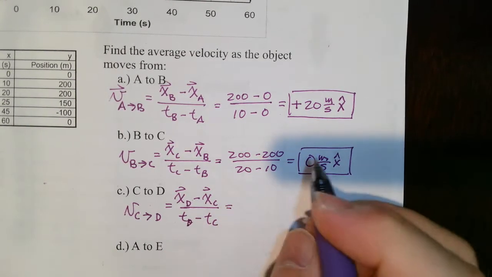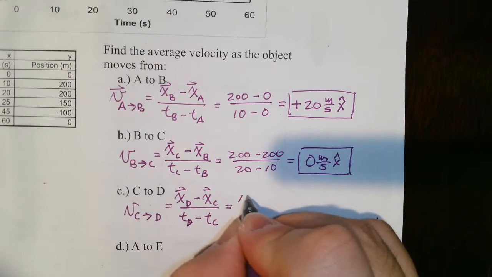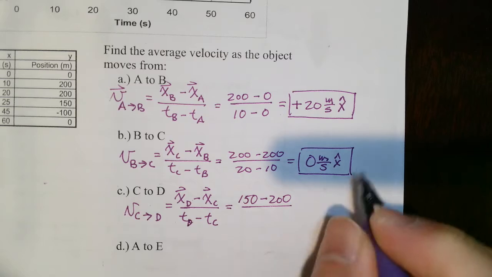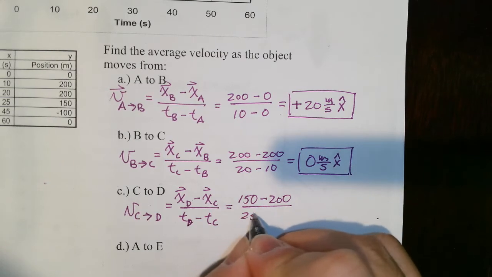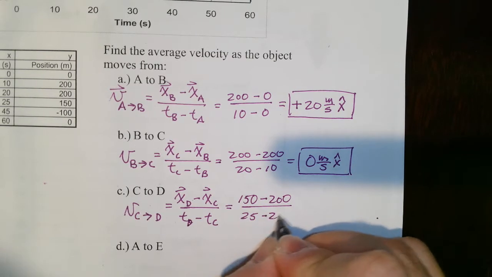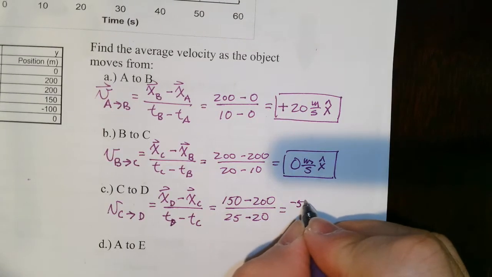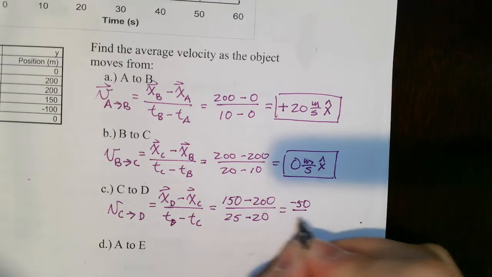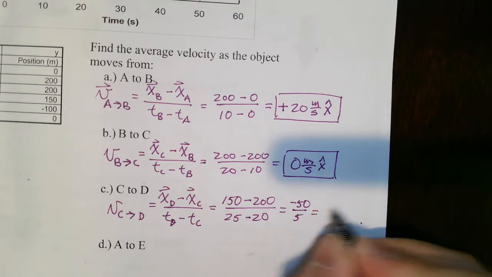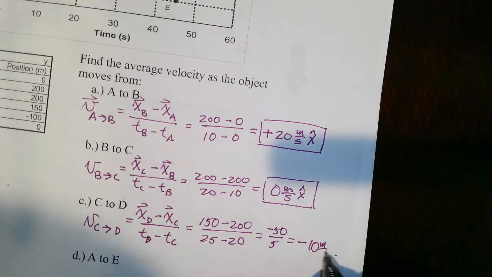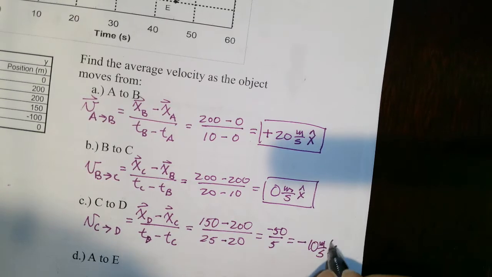And that is 150 minus 200, divided by 25 minus 20. That is negative 50 over 5. Therefore, it is negative 10 meters per second x hat.